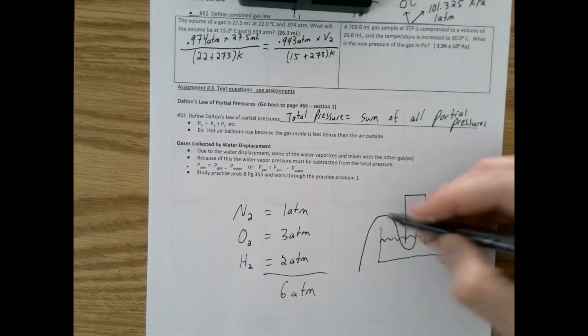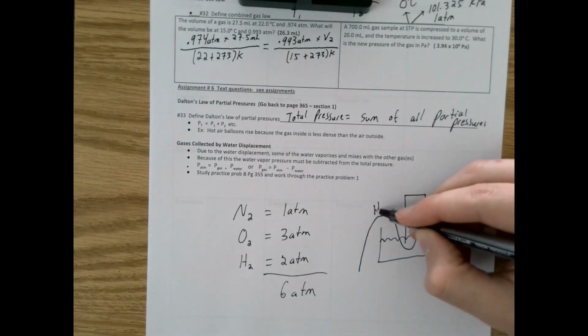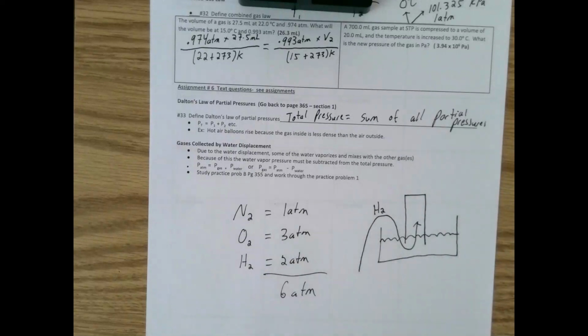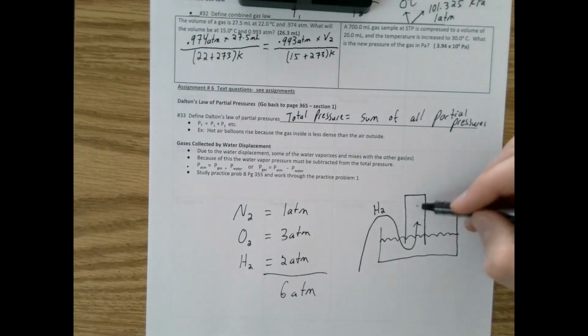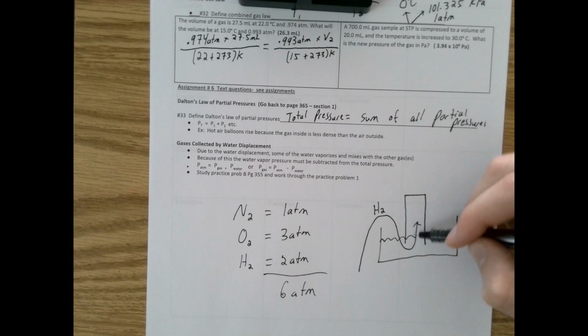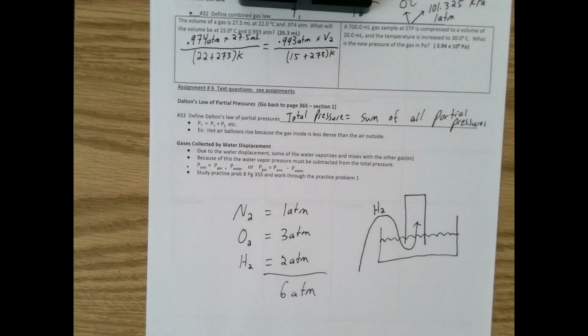So if, let's just say, I'm adding hydrogen gas to the tube, all of the pressure in the tube will not result from the pressure of hydrogen. Some of the pressure will result from the evaporated water, so we have to account for the partial pressure of water there. We can do that by simply subtracting that out.